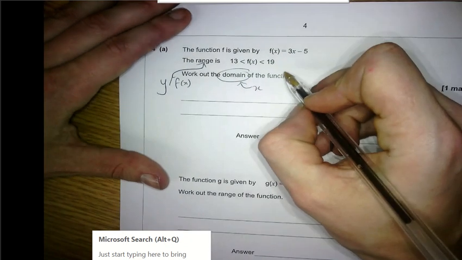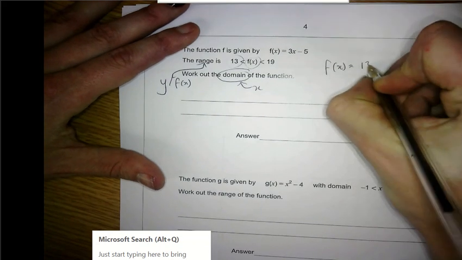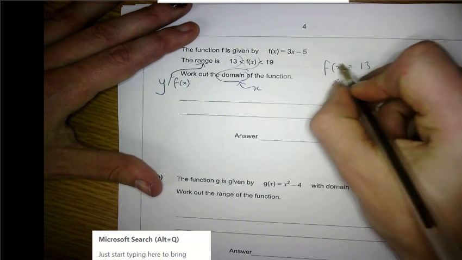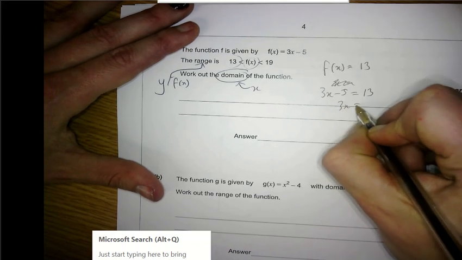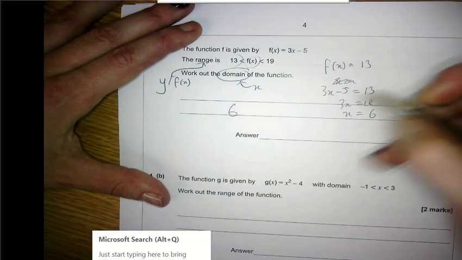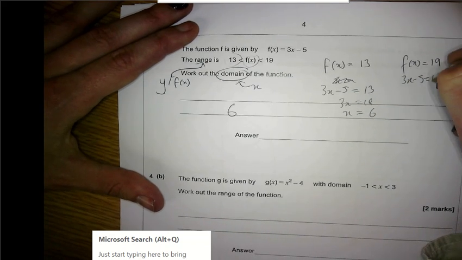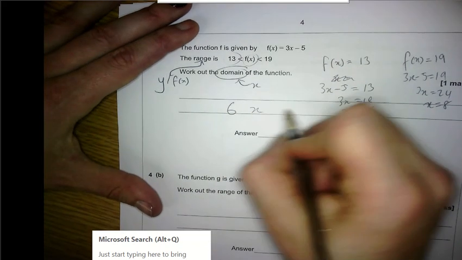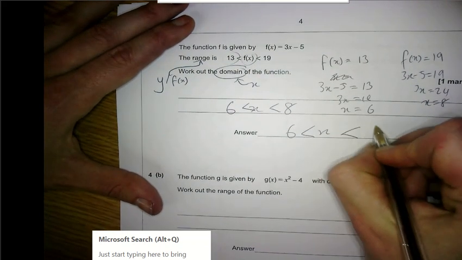Find x. So I'm going to work out what x is when f of x is 13. When f of x is 13, that means 3x minus 5 equals 13. Add 5, divide by 3, so x is 6. Then when f of x is 19, that means 3x minus 5 is 19, 3x is 24, x is 8. So x is between 6 and 8.